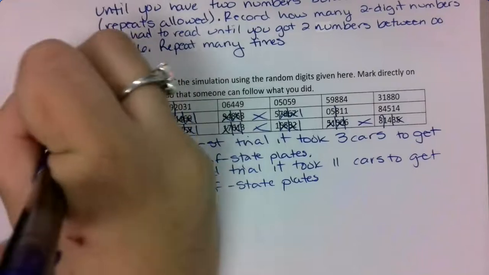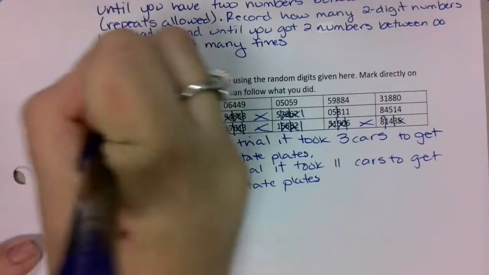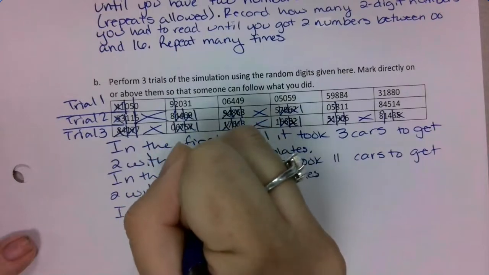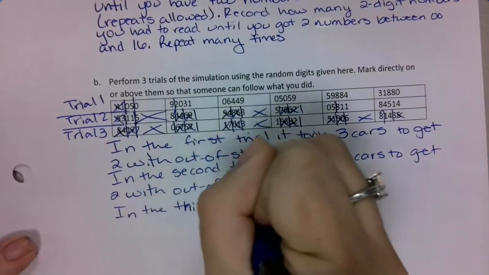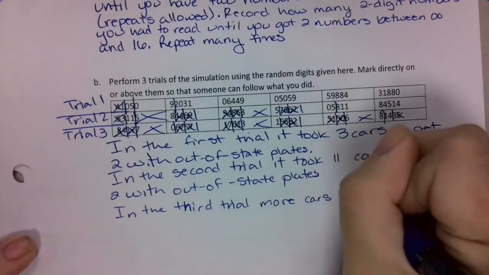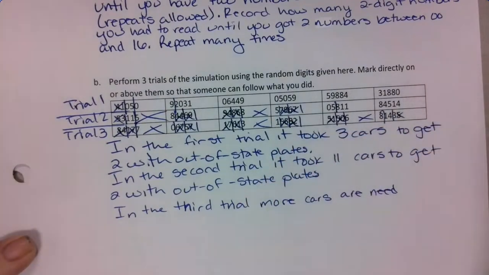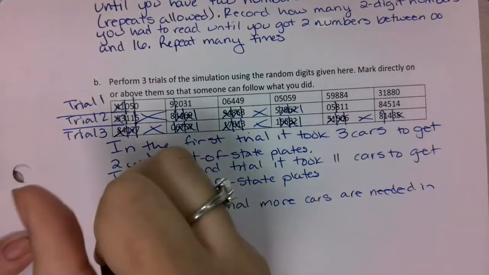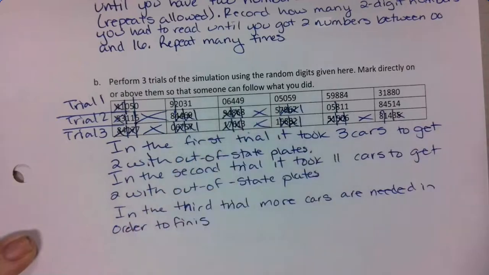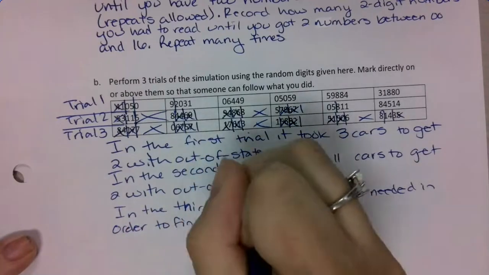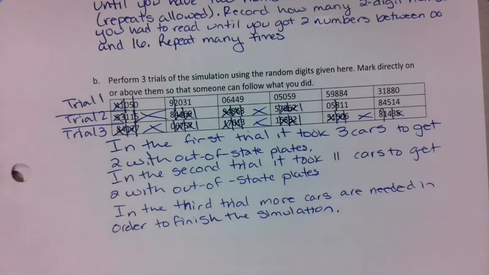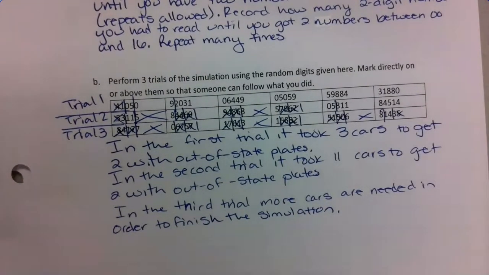So I'm just going to rename this so you can see where I started my trials. There you go. So as long as I clearly label what my trials were, I am good.